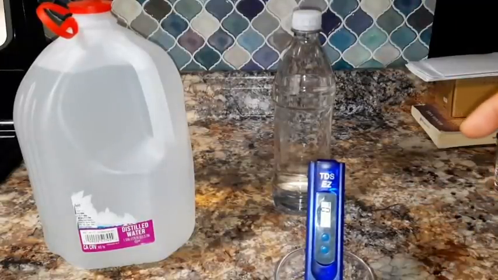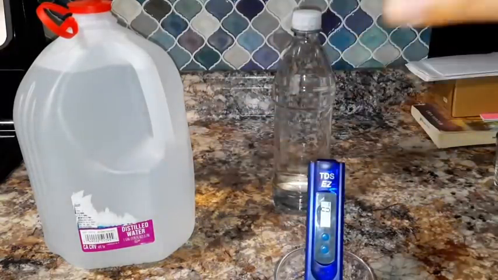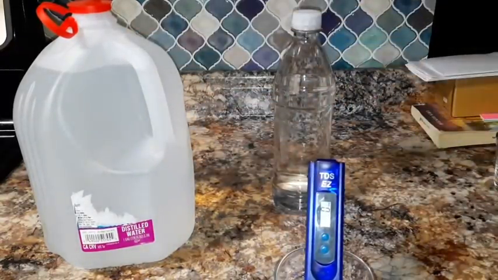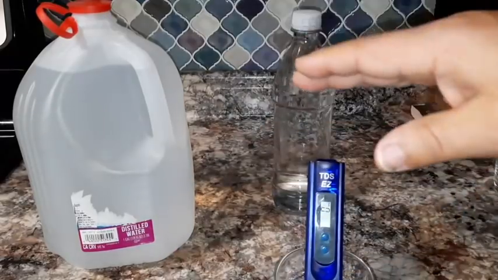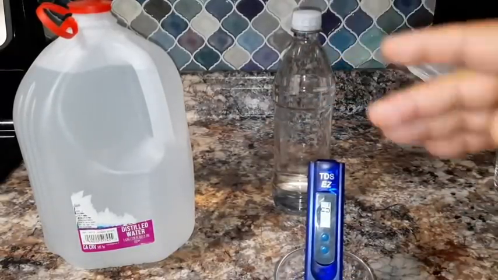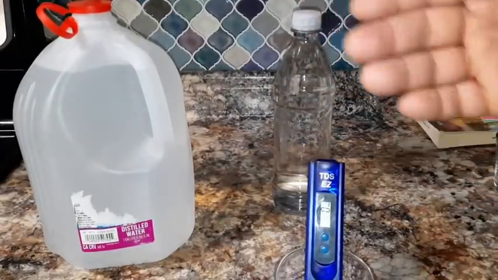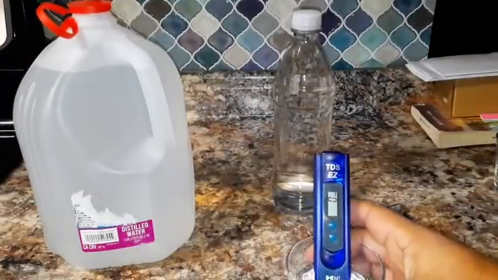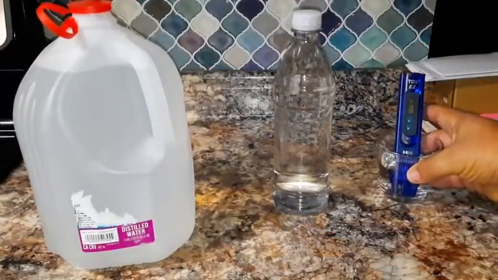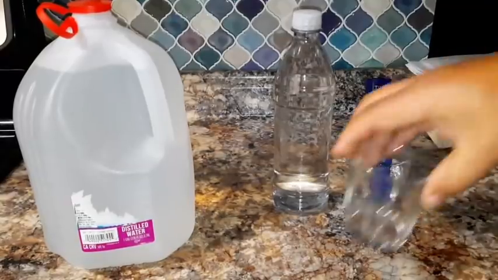Now you may be asking, why did I take the names off of these containers? The reason I took the name of the companies off of these containers, or the brand, is just in case this test didn't turn out to their favor, okay? But I just want to show you this as an example. So there you go. That's our distilled water.